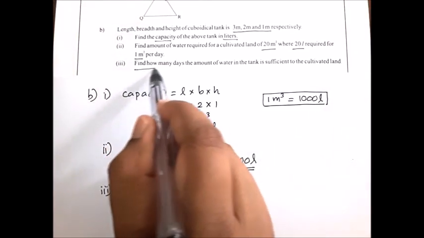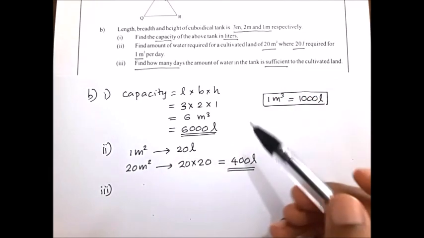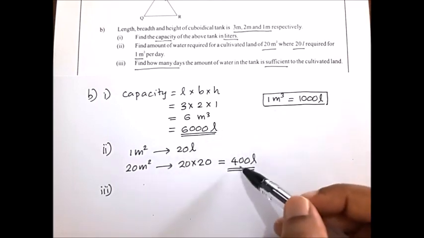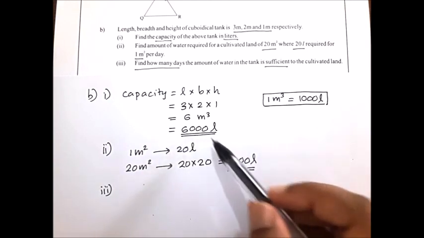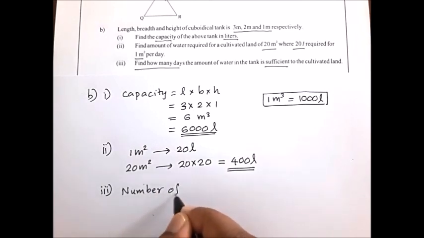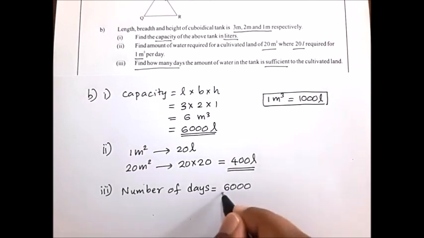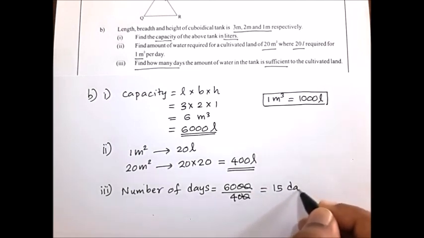Third one, find how many days the amount of water in the tank is sufficient to cultivated land. This is the amount of water in the tank, 6000 liters. This is the amount of water required for 1 day. So divide 6000 by 400. You can find the number of days. Total amount in the tank is 6000 liters. It is required 400 liters per day. Remove 2 zeros. 60 divided by 4, 15 days. This is the answer for third part.